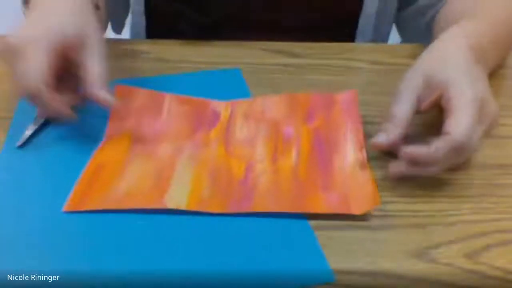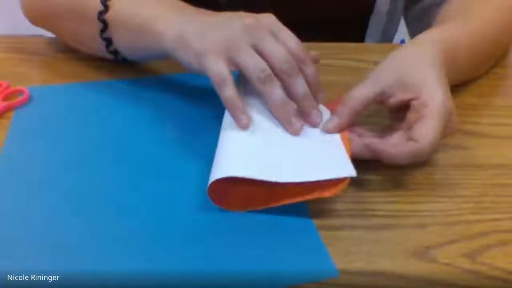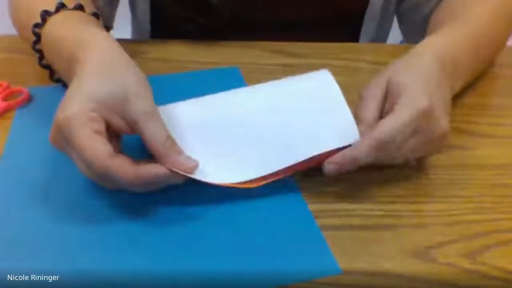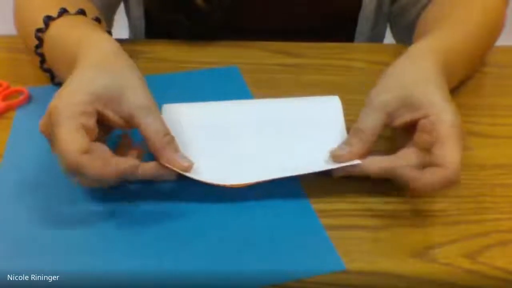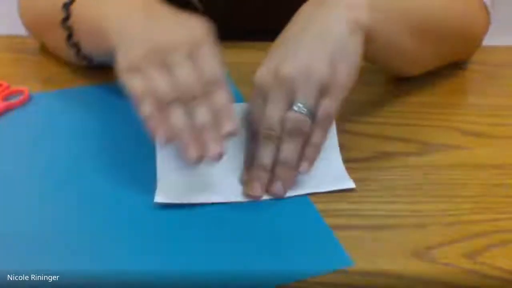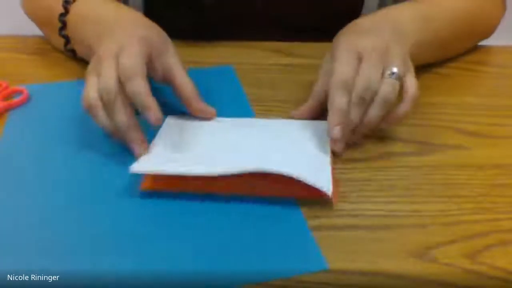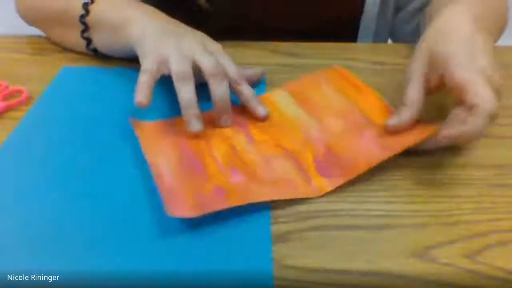Okay. So remember how to fold neatly. You take your time and match up your corners. So go slow, match those corners up before you fold it. Then hold it in place, and then you can smooth it out, and you'll get a nice, even fold.